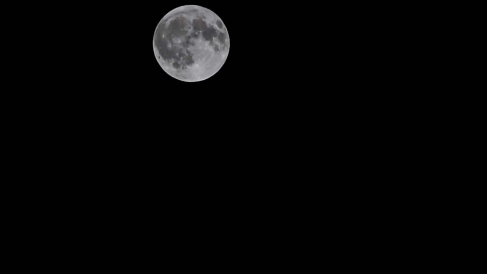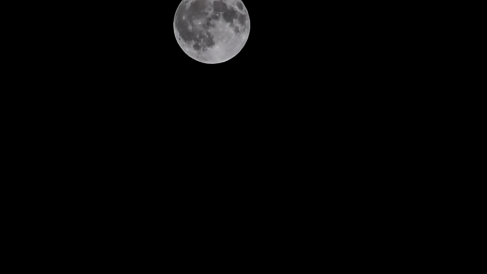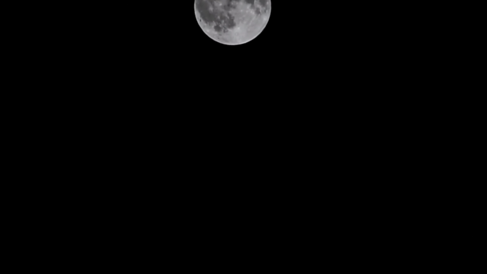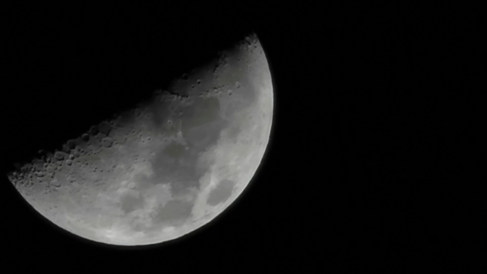The Moon is tidally locked. The Moon is in synchronous rotation with Earth, meaning the same side always faces Earth. This phenomenon is caused by tidal forces over millions of years that have slowed the Moon's rotation to match its orbit around Earth.